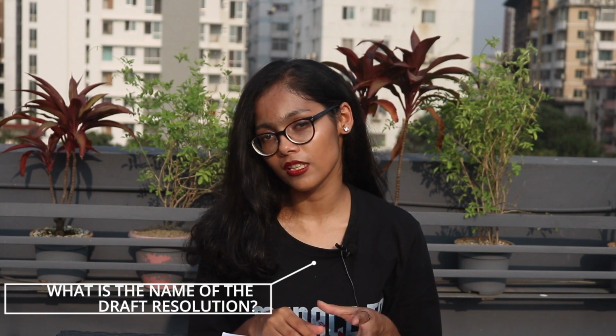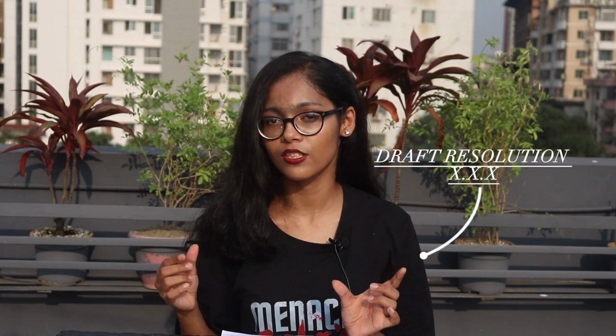So, the draft resolution can be divided into three main parts. Here the first part is basically a general overview of the draft resolution. So, firstly, we will have the name of the draft resolution. The name is written in this format: draft resolution x.x.x. Here each x is an integer value which has a special significance or meaning behind it.